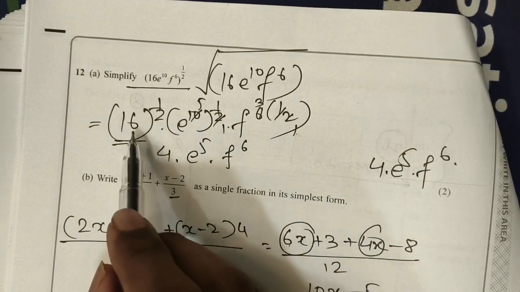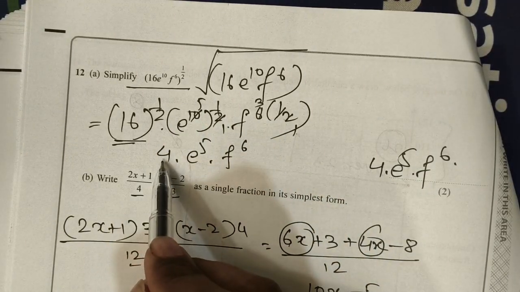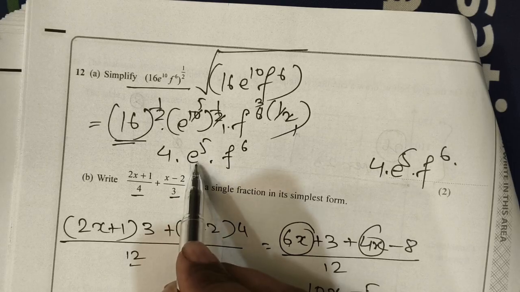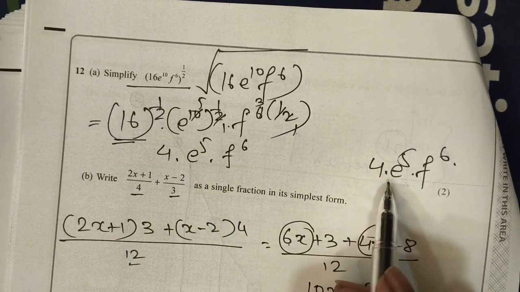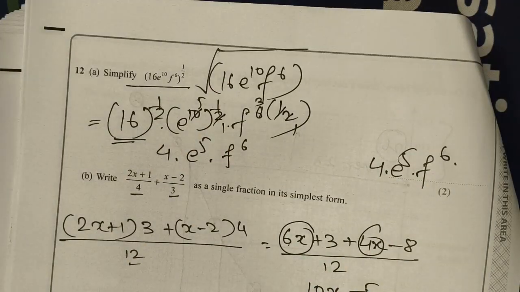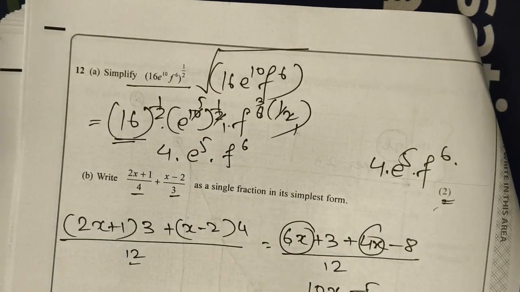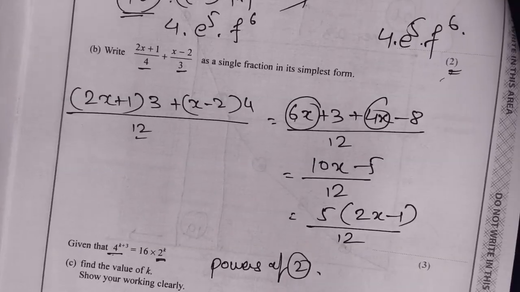So if you connect, the square root of 16 is 4, e raised to 10 square root is e raised to 5, and f raised to 6 square root is f raised to 3. So I got the answer: 4 e raised to 5 f raised to 3. Quite easy, and we had 2 marks here. Let's go to the next one.